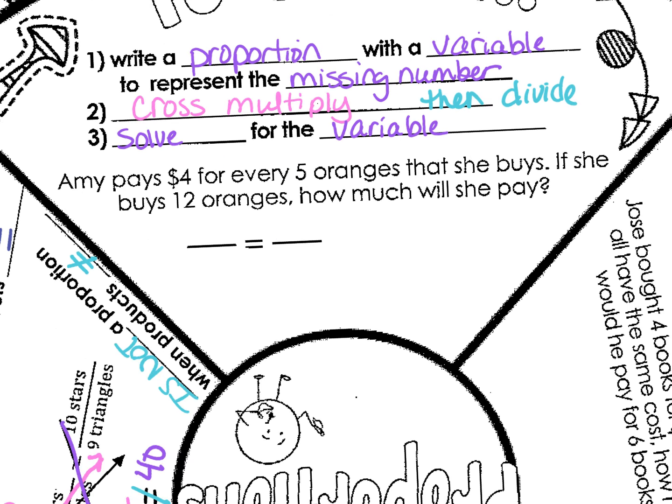Okay, so Amy pays $4 for every 5 oranges. So we're going to do dollars for oranges. So she pays $4 for 5 oranges. It says if she buys 12 oranges. Well, since your oranges here are on the bottom, we're going to put the 12 on the bottom, which means we're looking for how much she'll pay, which is going to be our variable on the top, because money is on the top and oranges is on the bottom. So now we're going to cross multiply.